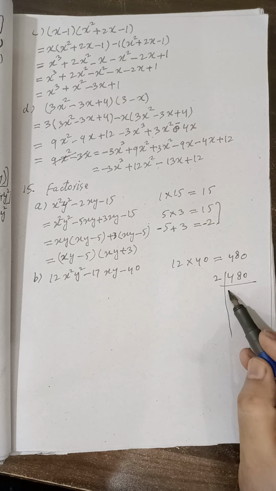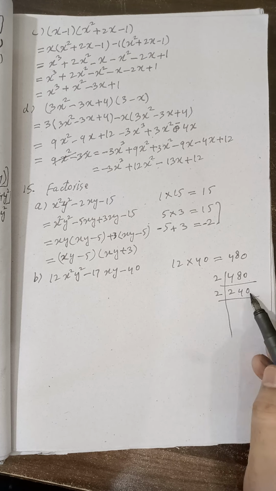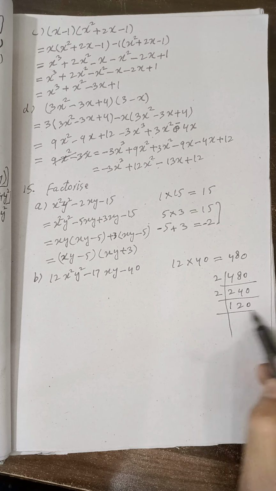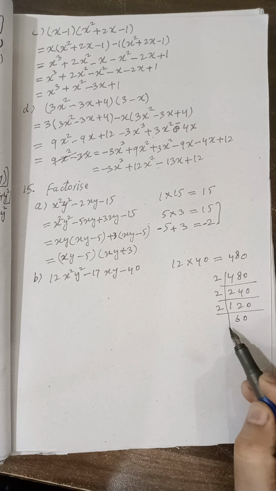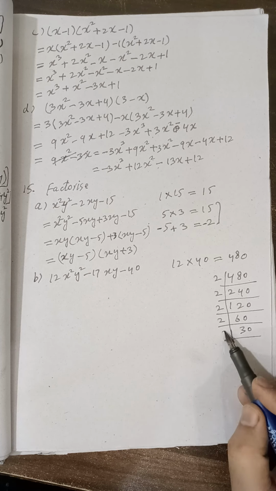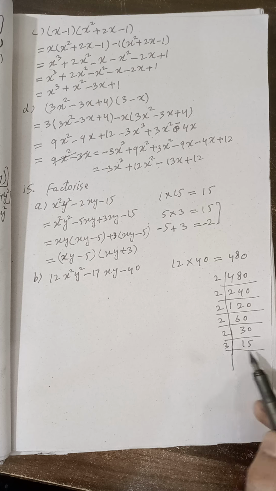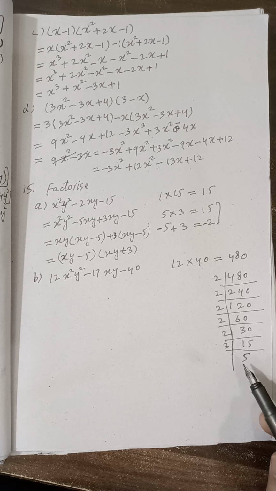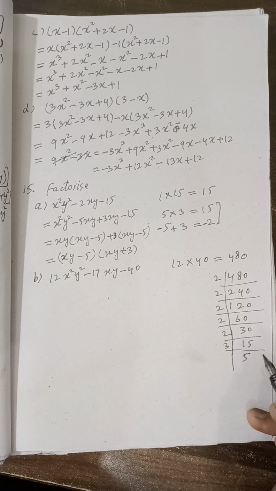Divide it by 2, you will get 240. Again divide 240 by 2, you will get 120, and 120 divided by 2, the answer will be 60. When 60 is divided by 2, the answer is 30. When 30 is divided by 2, the answer is 15. And when 15 is divided by 3, the answer is 5 only. This is complete factorization. You can see that all the numbers are prime numbers. So our factorization has been completed.